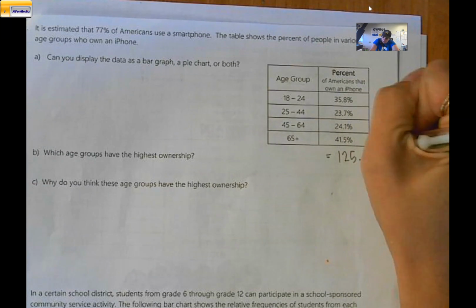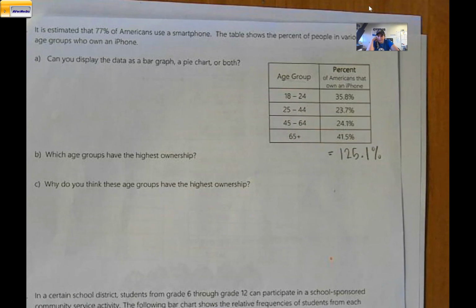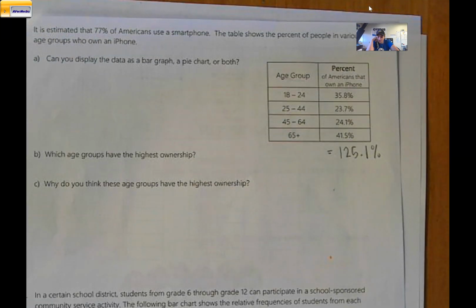They end up adding to 125.1%. So this data can only be displayed with a bar graph. The reason we can't use a pie chart is that these categories do not make up a whole.